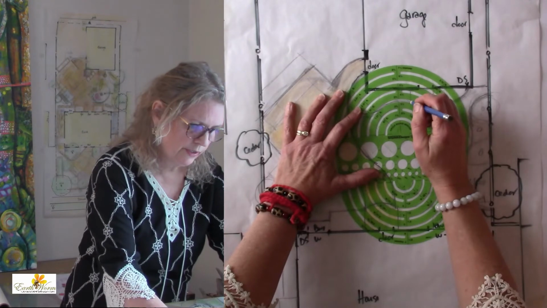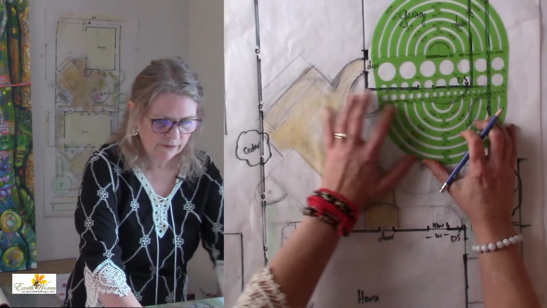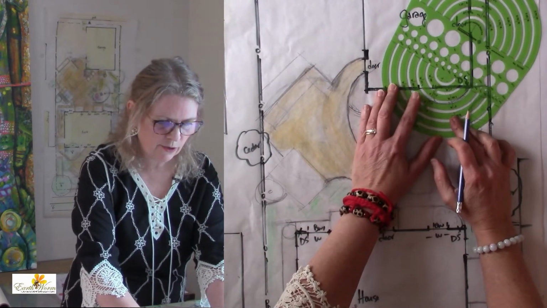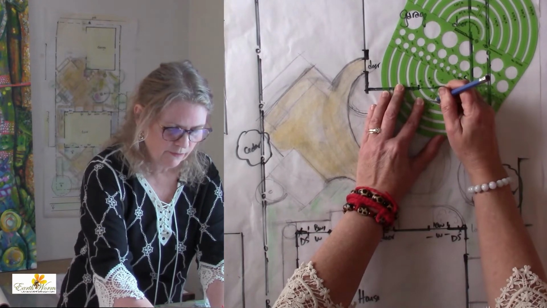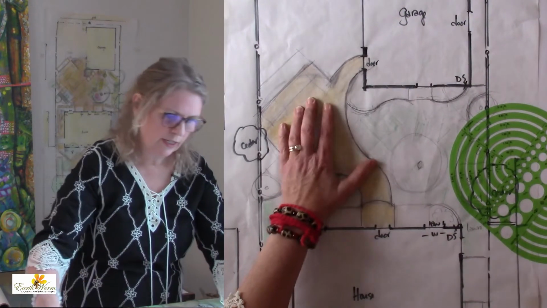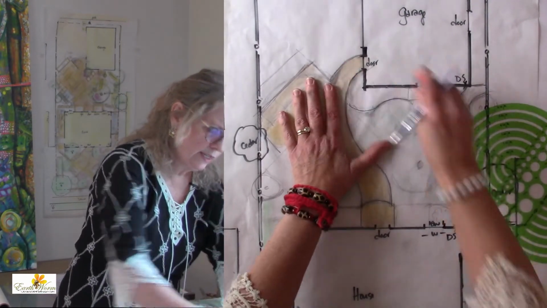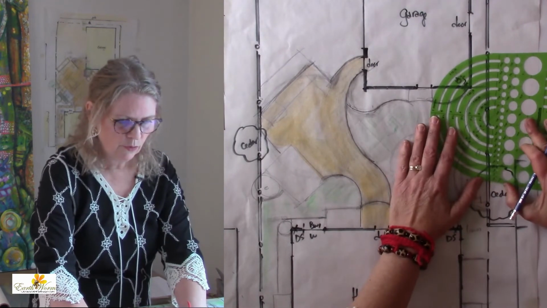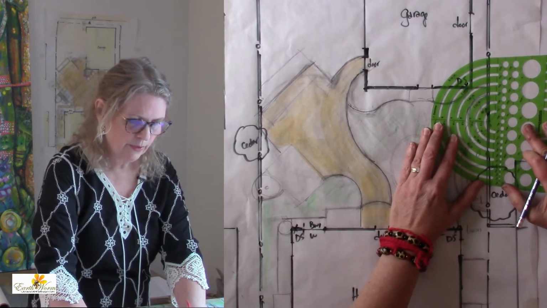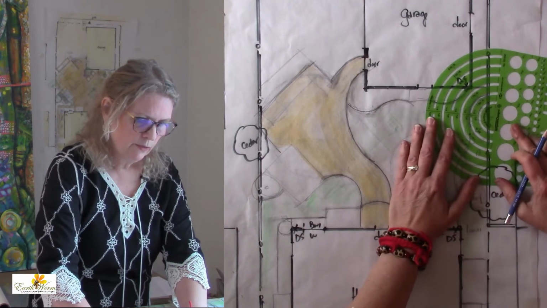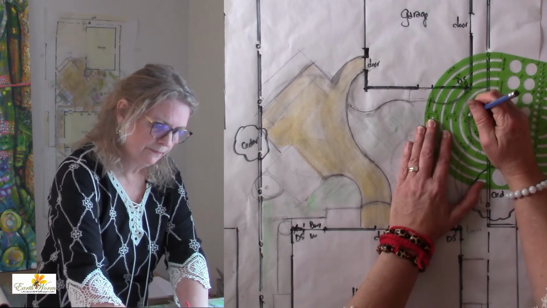Whatever isn't colored has yet to have some information added to it. So as soon as you're done creating one thing, it almost becomes quite obvious what the next step is, which is really helpful.